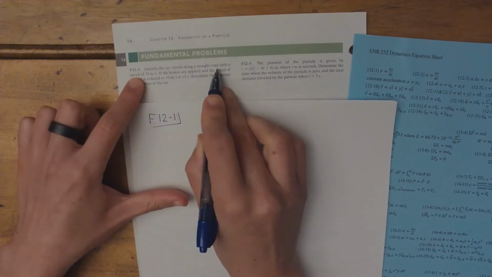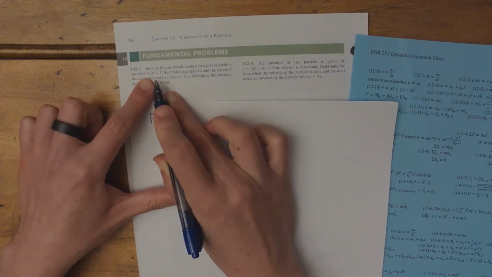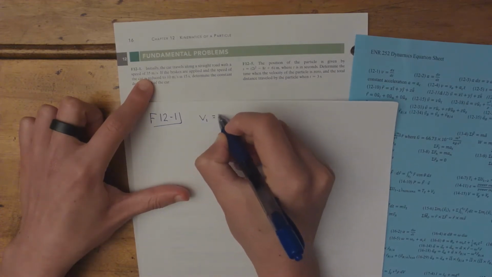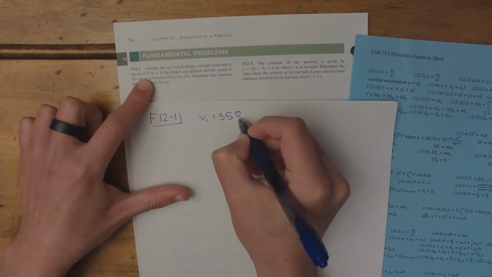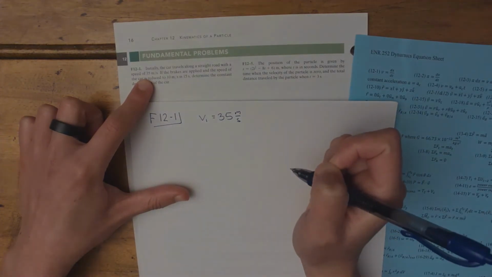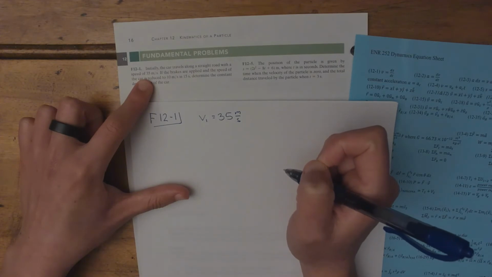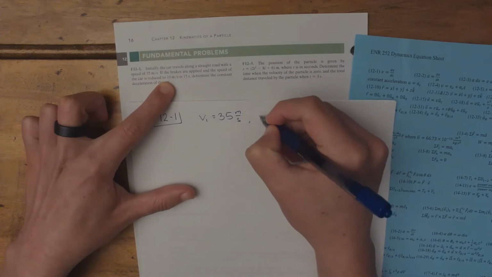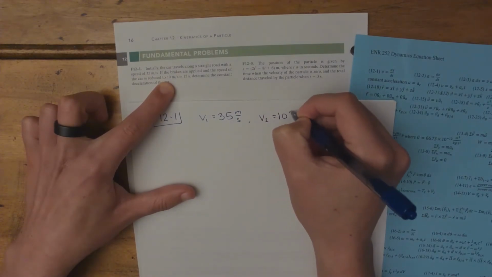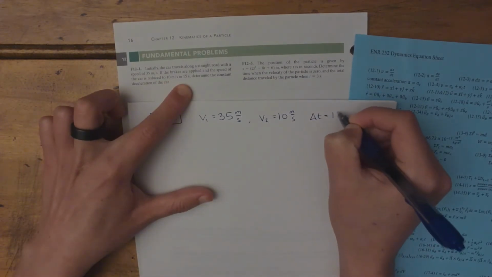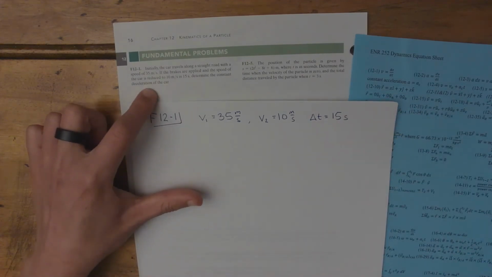The car travels along a straight road with a speed of 35 meters per second. So that is the initial speed. Let's call that V1. And if you feel that you can do this problem on your own, you can go ahead and finish it, play the video at a faster speed, and just check your answer at the end. Okay, so if the brakes are applied and the speed of the car is reduced to 10 meters per second, so V2 is 10 meters per second in a time of 15 seconds, so that's going to be our change in time. Determine the constant deceleration of the car.